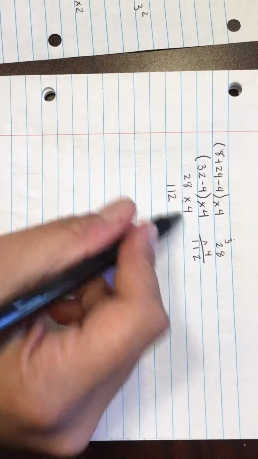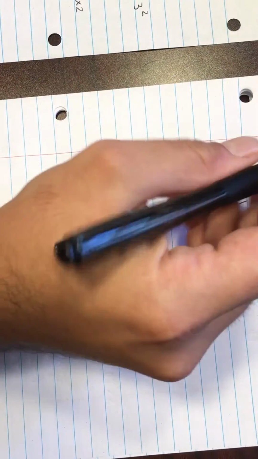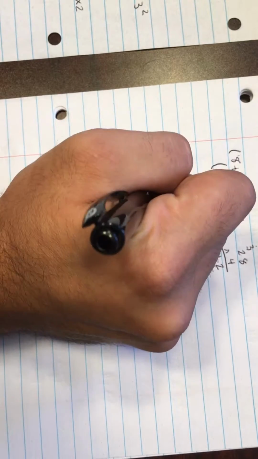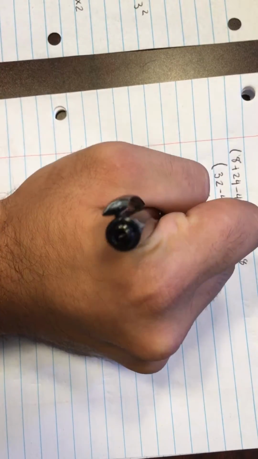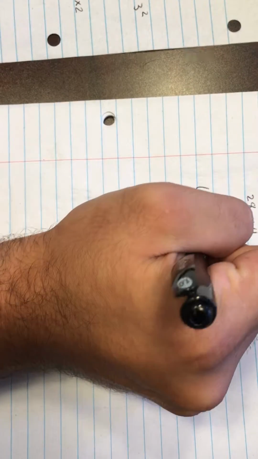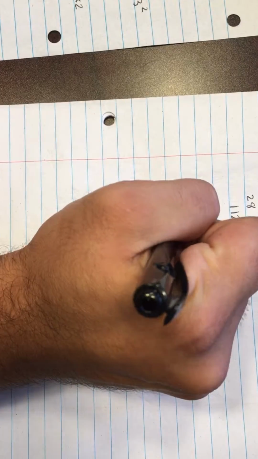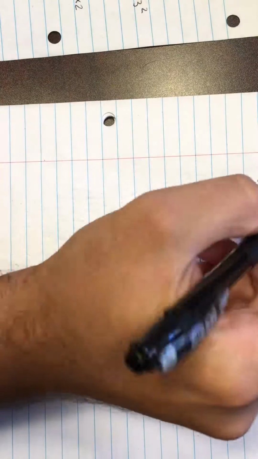All right, now the next one, or the last one I should say, we had 10 minus 2 plus 8 times 2. So again, parentheses, 10 minus 2 is 8. Bring everything else down. All right, so no exponents, but we have a multiplication sign, so we have to do 8 times 2. Bring everything else down, 16. And then we just have 8 plus 16, which is going to give you 24.